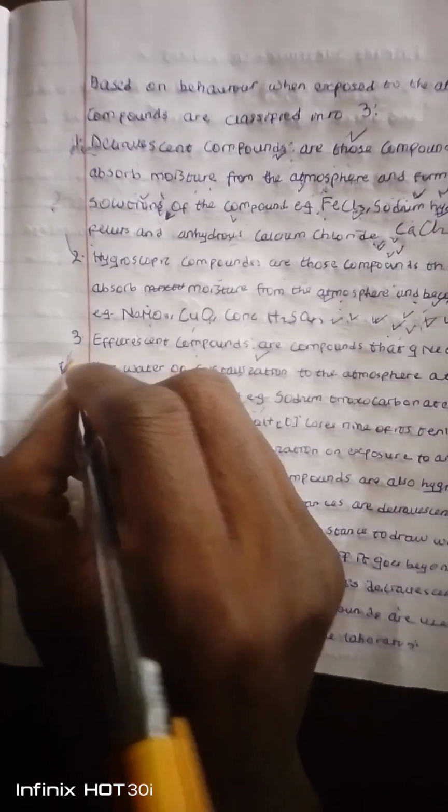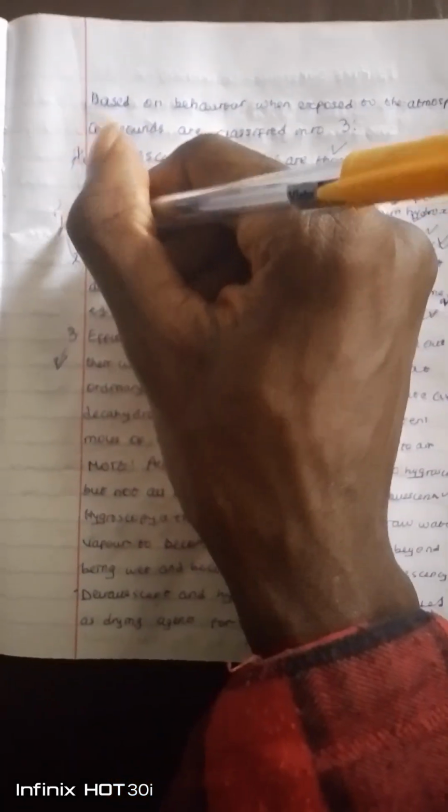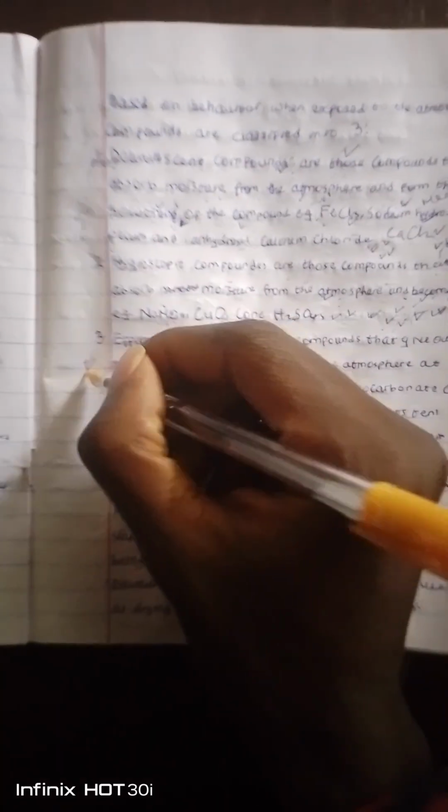If you notice, these two, when they are in the atmosphere, they absorb moisture, right? But efflorescent compounds give out. All these ones are like poor men, they are begging. This one is the poorest, it will beg, it will become wet, it will form a solution. This one will beg, it will become wet, it will rest. Why this one, they are very rich, they give out.